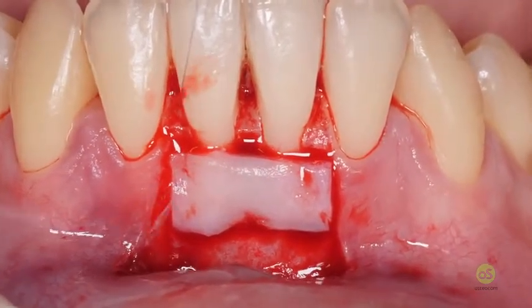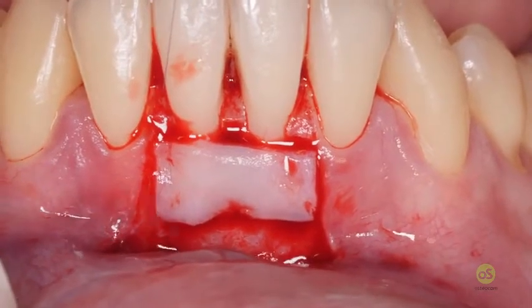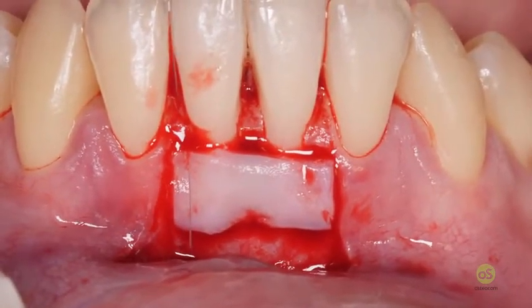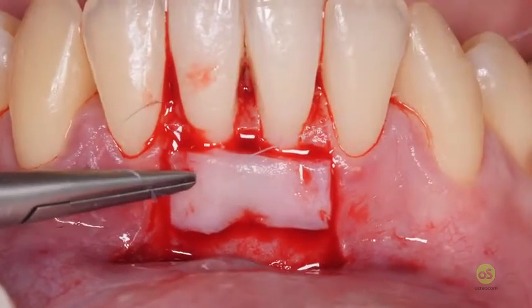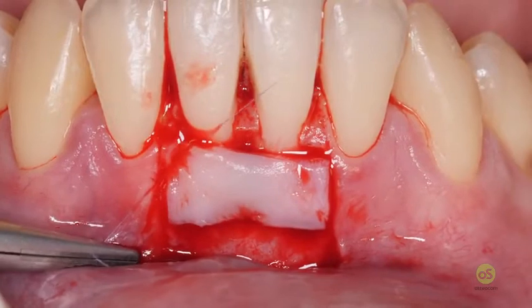Every single surgical knot should be placed on the graft in order to be compressive and not at the level of the papilla.